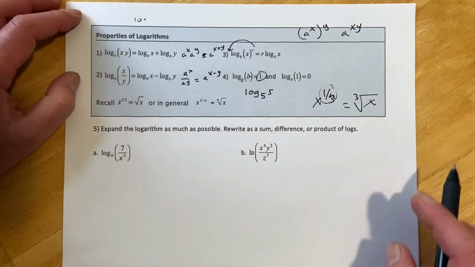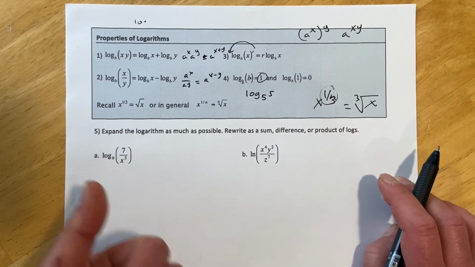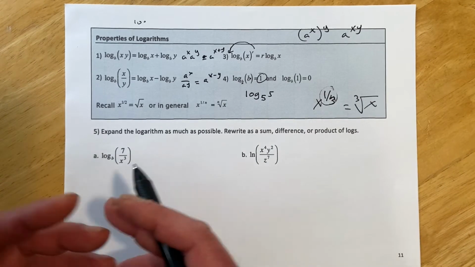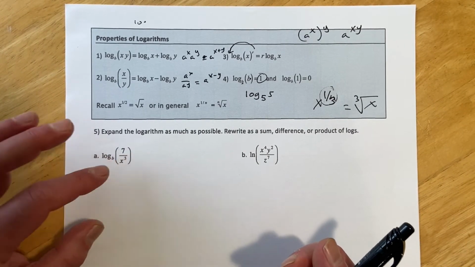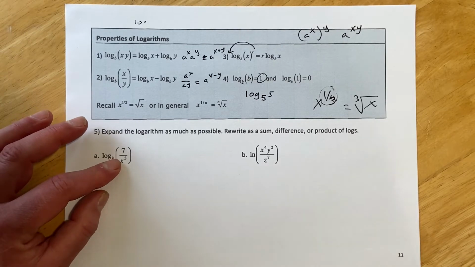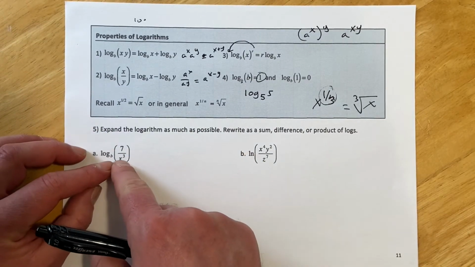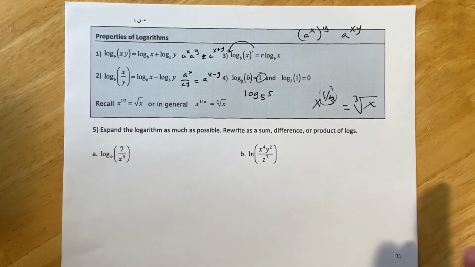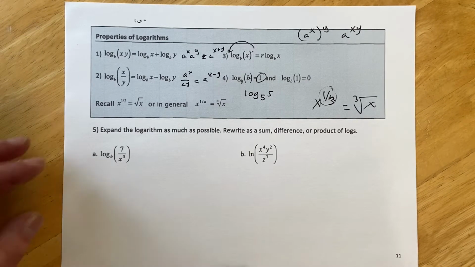Okay, with this we're going to do a couple of different things. First off, we are going to expand the log, so we're going to write it as a bunch of different little logs, and then we're going to take a bunch of logs and write them as a single log. Basically, we're just going back and forth. If I were trying to solve this, I would absolutely want it as a single log. If I was in Calc next quarter, this would be terrible, and I would want to rewrite this as the expanded version. So it just depends on what we're trying to do with it.